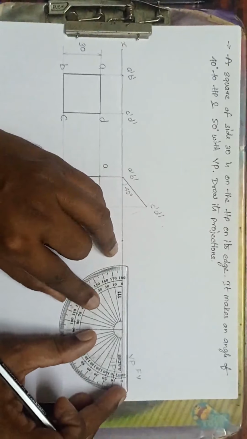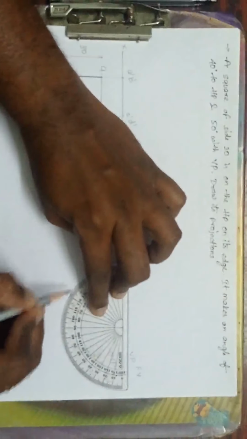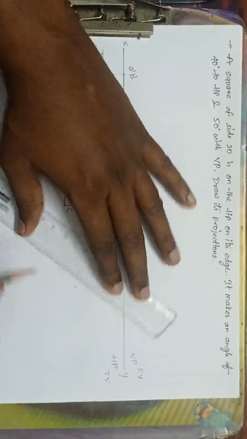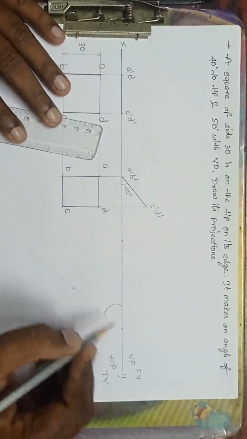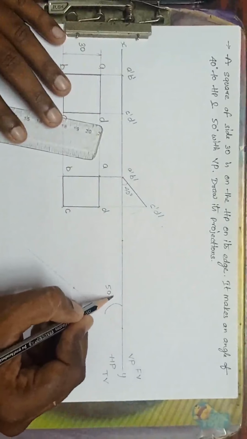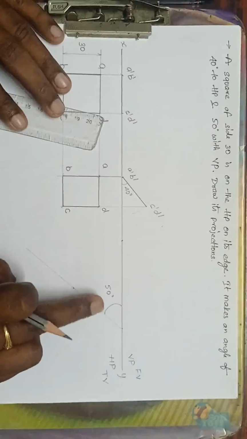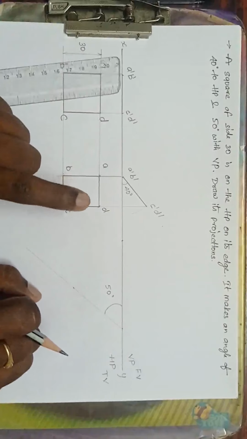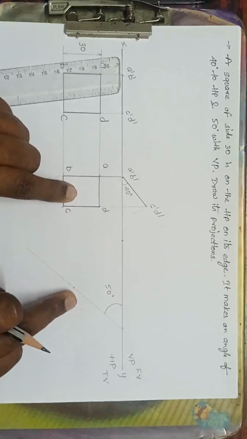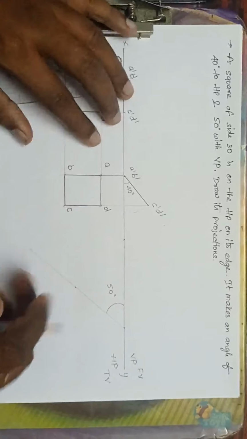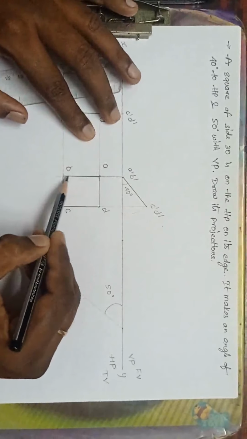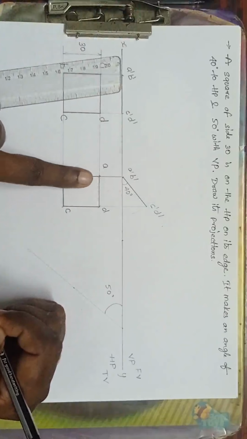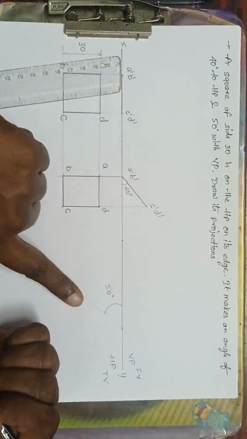So take 50 degrees and just draw a rough line at an angle of 50 degrees. You have to mention this angle, very important. So this is 50 degrees with the VP. We can observe it on the HP. Now I'll make this plane inclined at 50 degrees. I have to draw here. So I'll take any one of the edges. I'm taking edge AB, which is perpendicular to the VP. But I am taking it perpendicular to the inclination of 50 degrees with VP now.